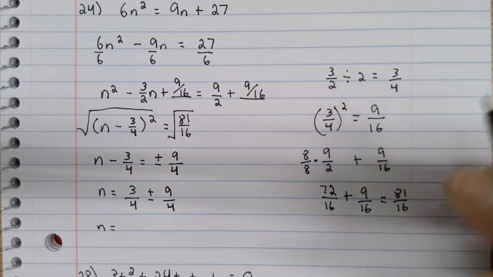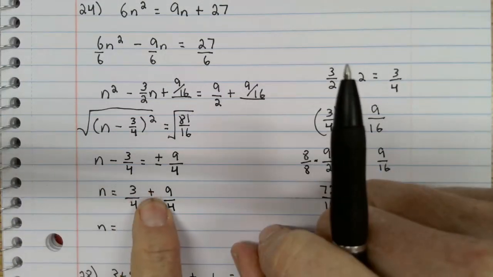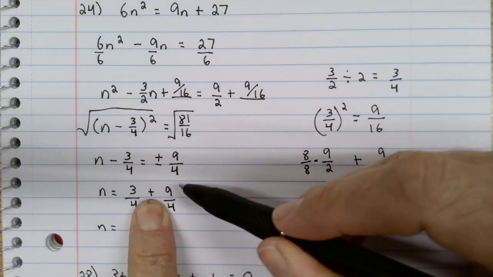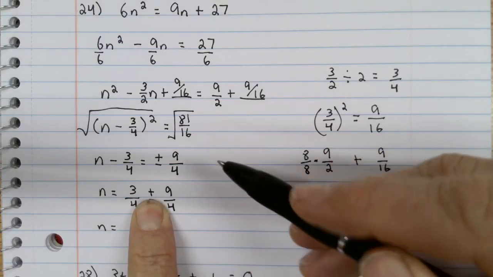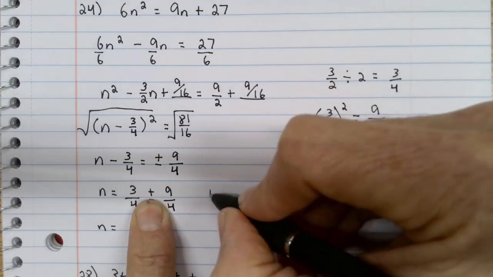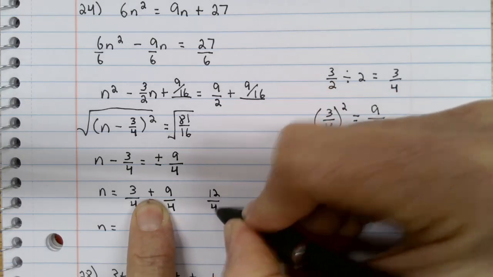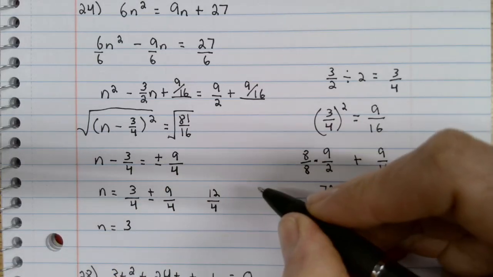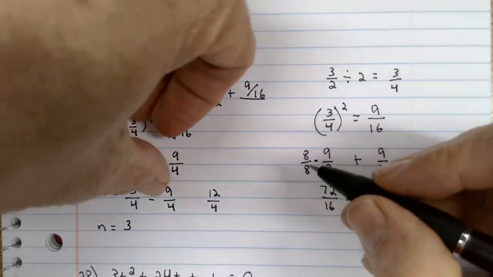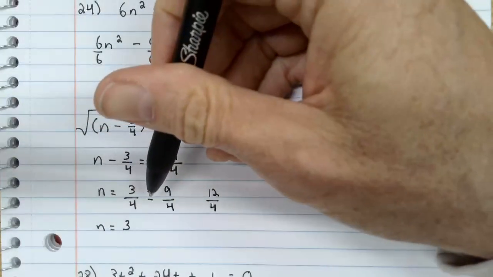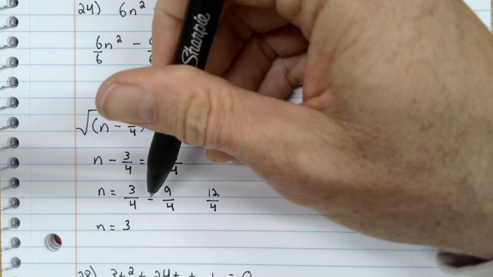Okay, so let's just do these two operations. What about when it's plus? Well, 3 over 4 plus 9 over 4 is 12 over 4, right? And 12 over 4 is just 3. So there's one of our answers right there. It's going to be 3. What about when we subtract them? 3 over 4 minus 9 over 4.